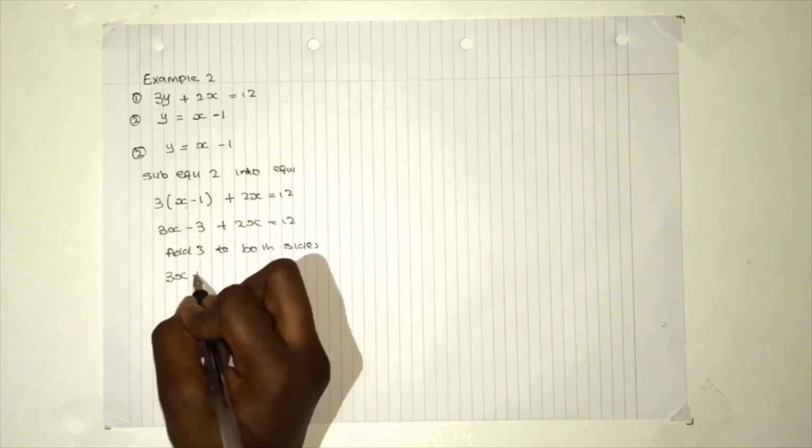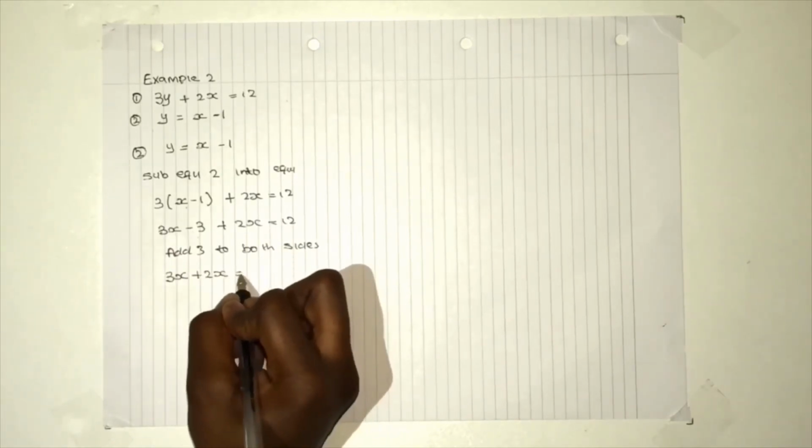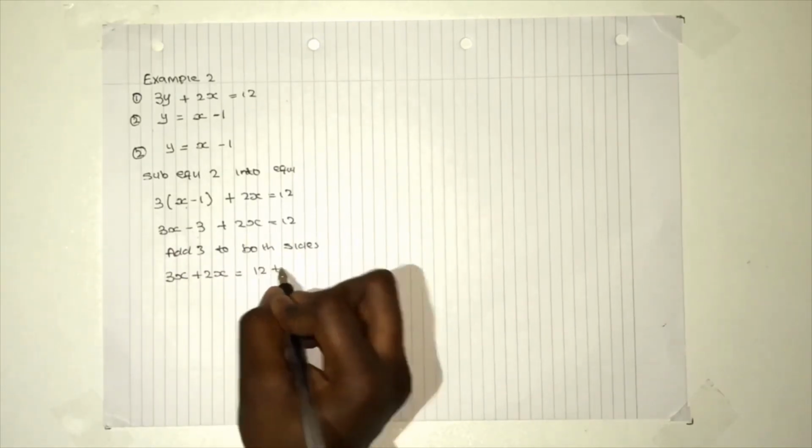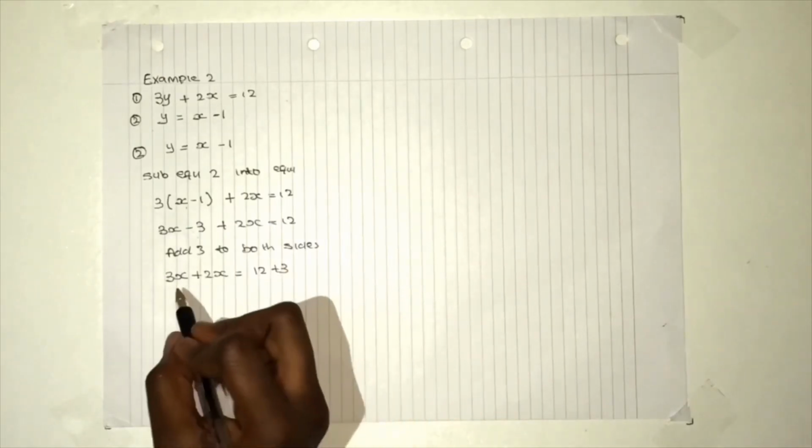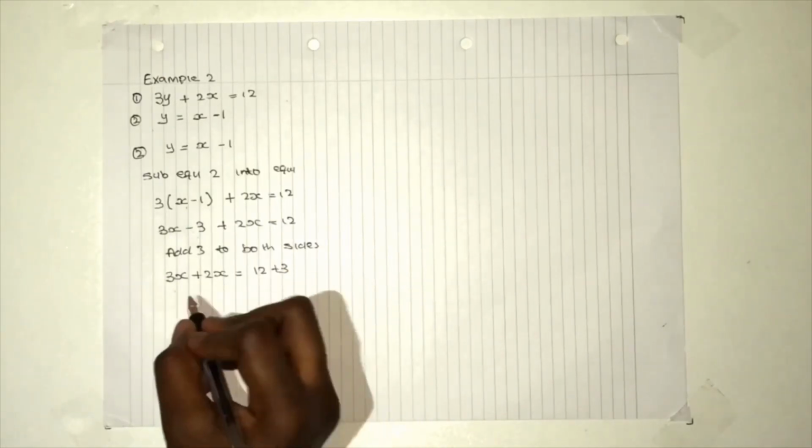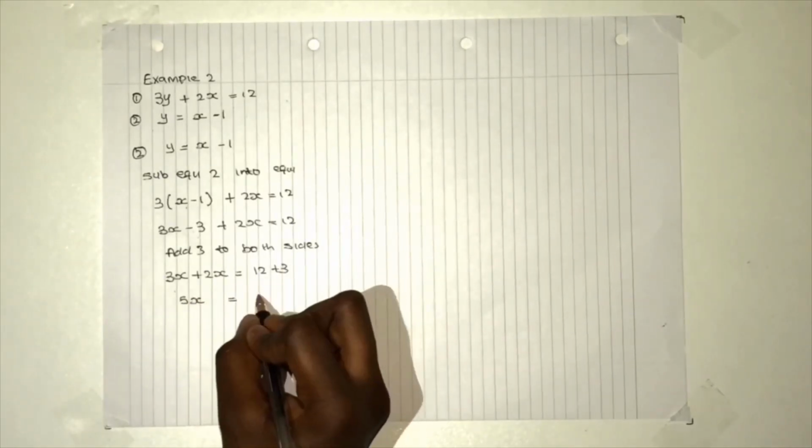So 3x plus 2x would then equal 12 plus 3. When we add 3x to 2x, you get 5x. So 5x equals 15.